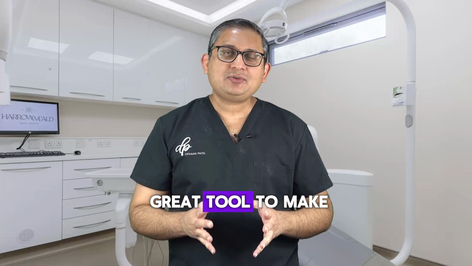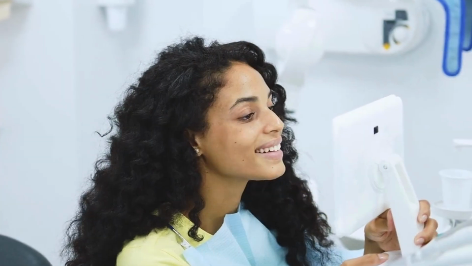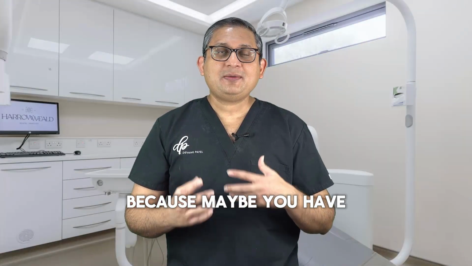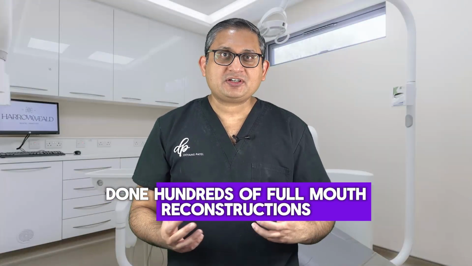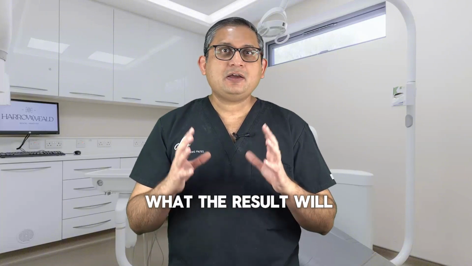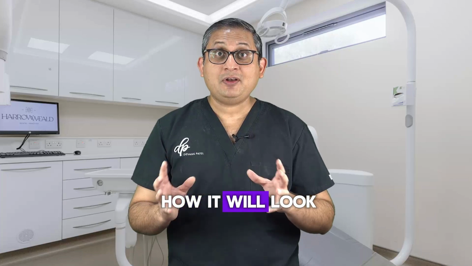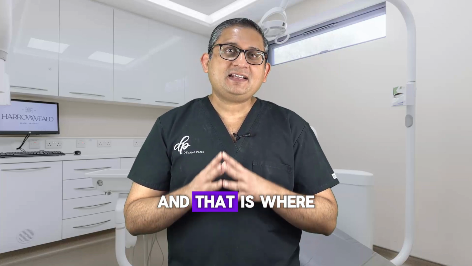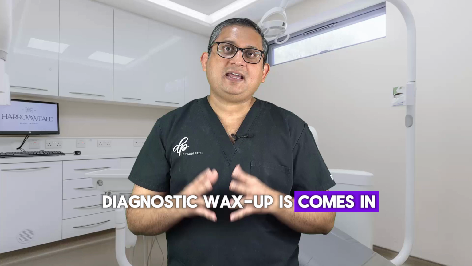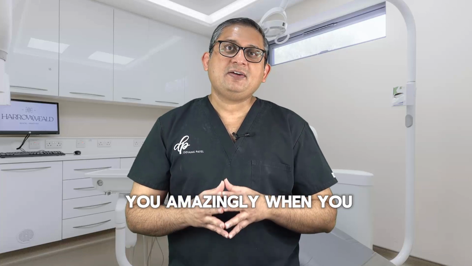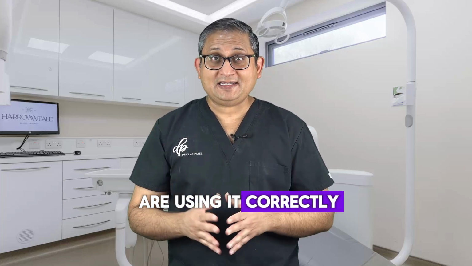You need to be able to visualize how the end result will look. And this is a great tool to make patients visualize how they will look, because maybe you have done hundreds of full mouth reconstructions and you know exactly what the result will look like, but the patient cannot imagine how it will look in their mouth. And that is where diagnostic waxes come in, and it will help you amazingly when you are using it correctly.